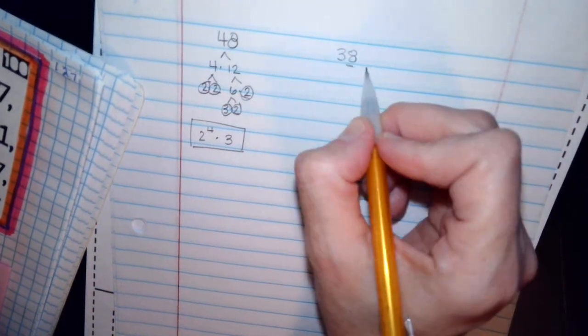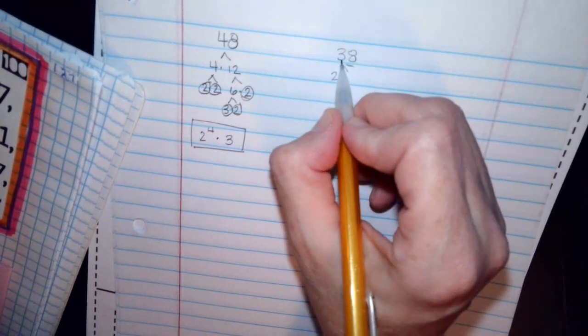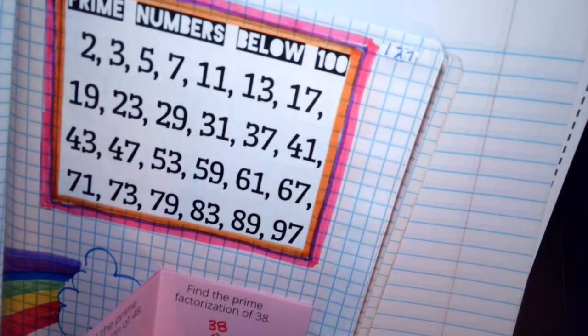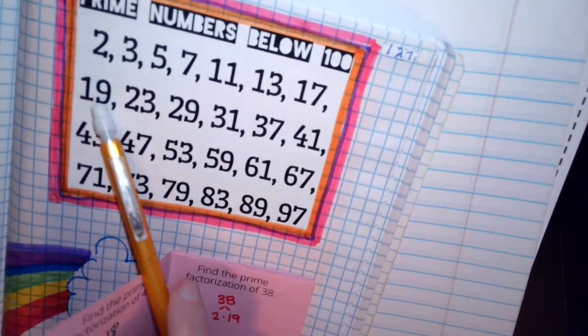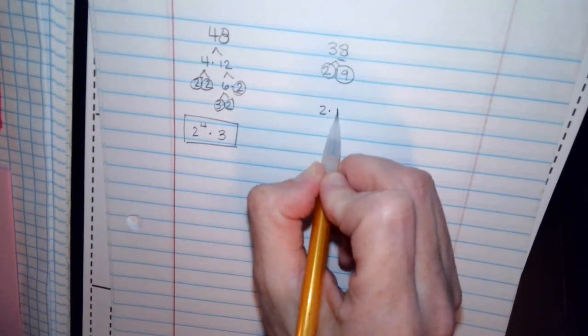Okay, now 38. Okay, 38 is even. So I know I can at least get a 2 out of it. So 38 divided by 2 is 19. So now I'm going to double check my prime numbers below 100. I have 2 here. I have 19 here. So this would be the prime factorization for 38.